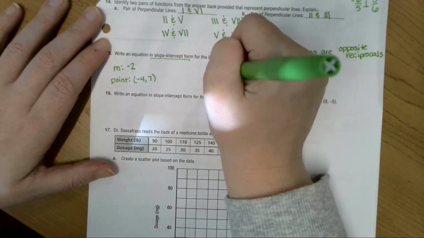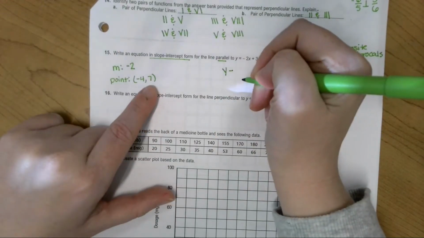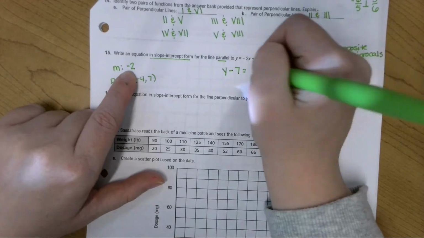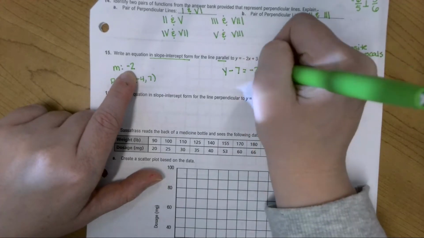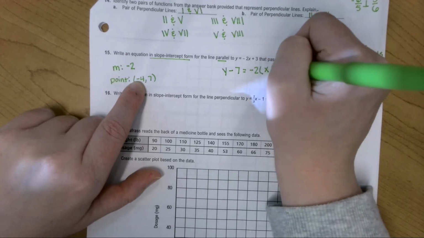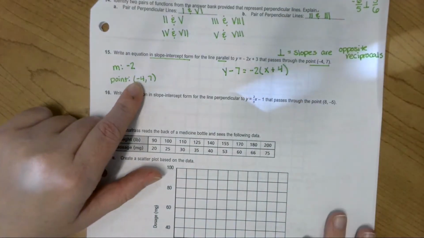So point-slope is y minus y1, which is 7, equals m, which is -2, times x minus x1, which is -4. So -4 becomes +4 in the parentheses.